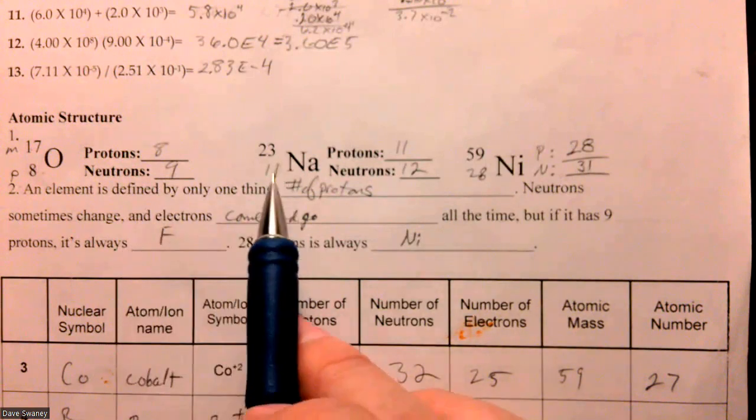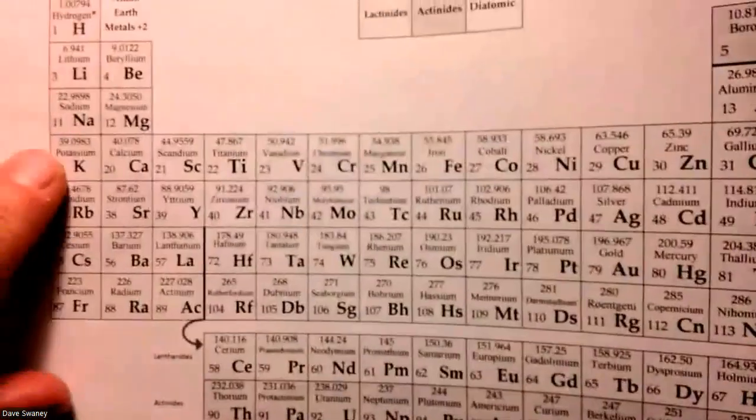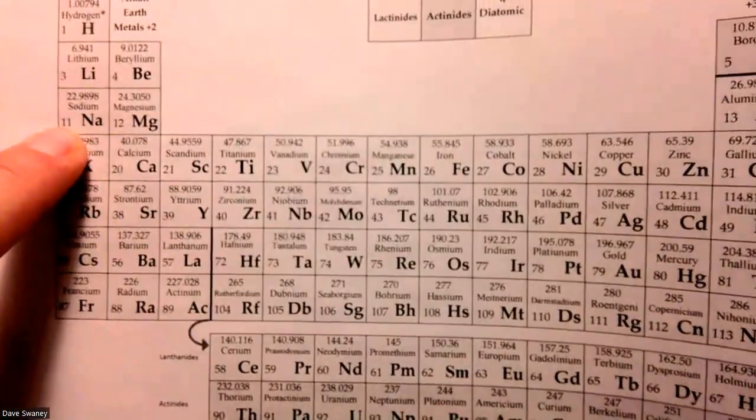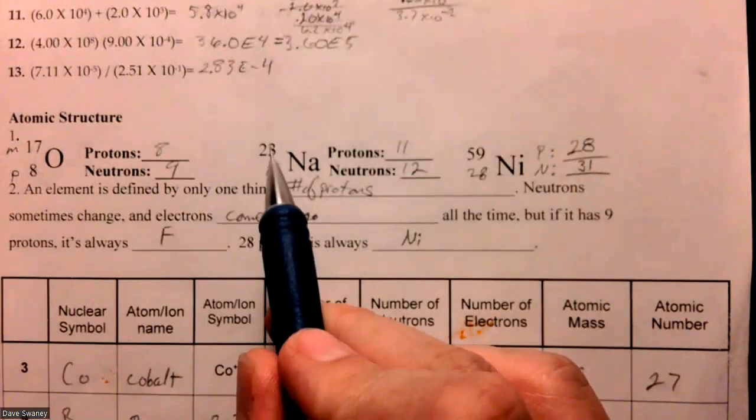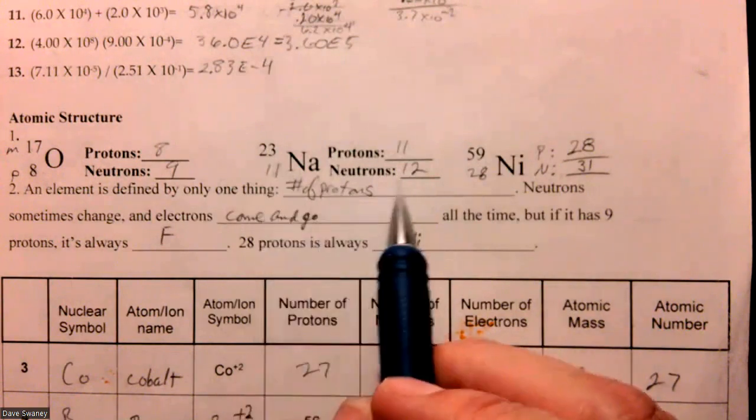On the periodic table, sodium is element 11. So that's 11 protons. The difference between these two numbers is the neutrons, so that is 12.